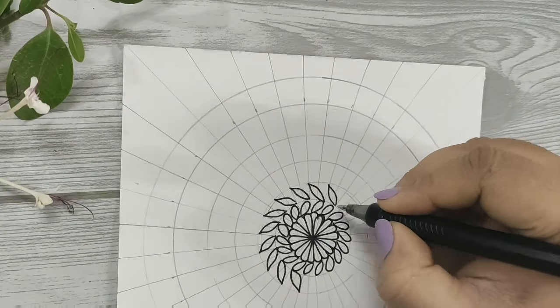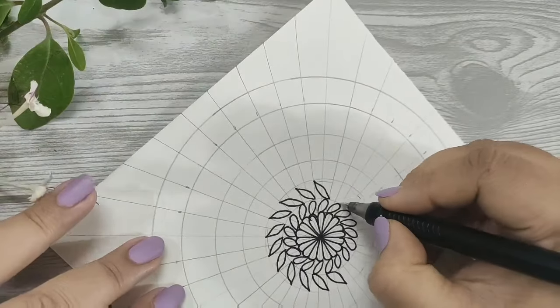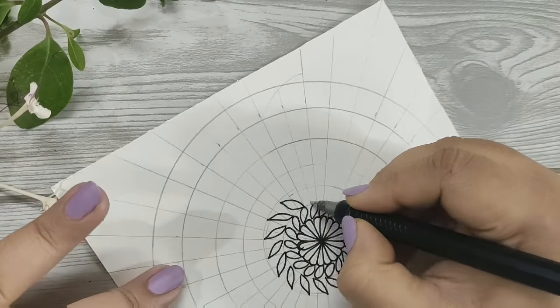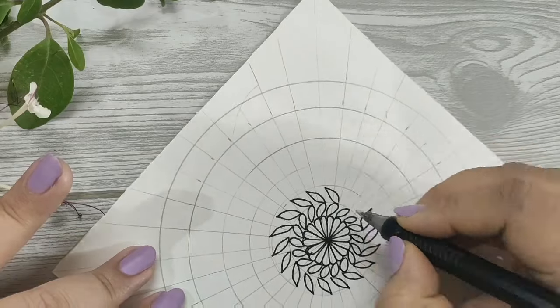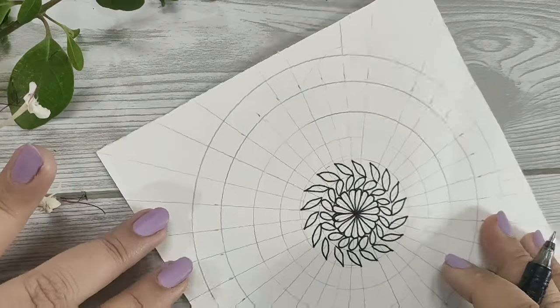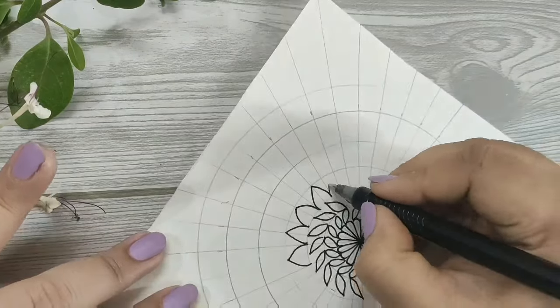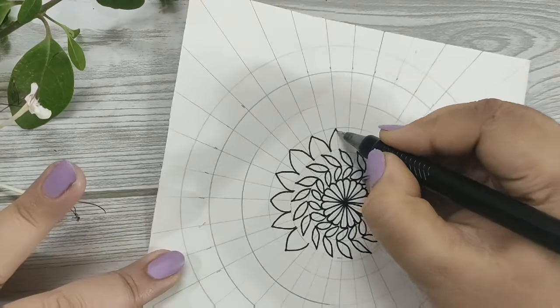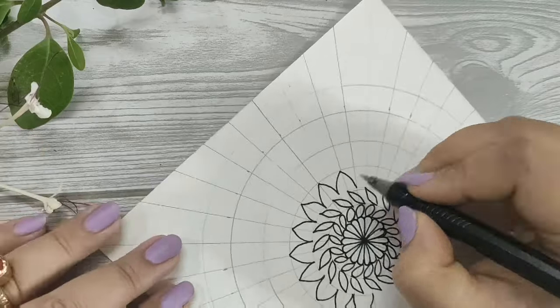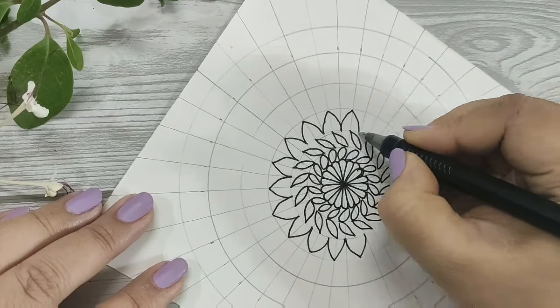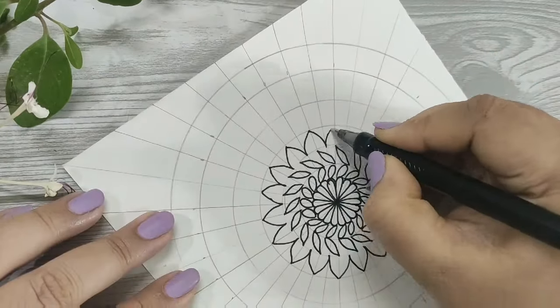Keep rotating the paper as you go, as it helps in keeping your hand in one motion. Don't worry too much about minor mistakes, as they won't be noticeable once you complete the mandala.